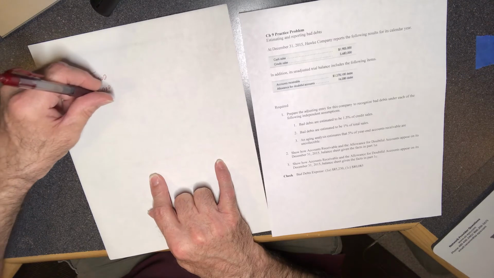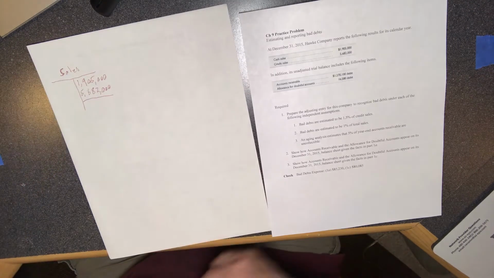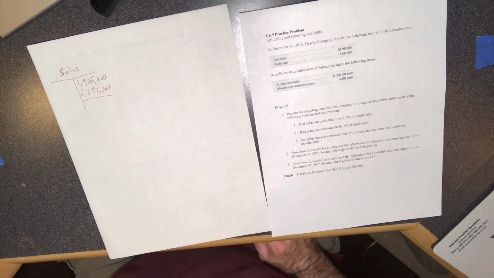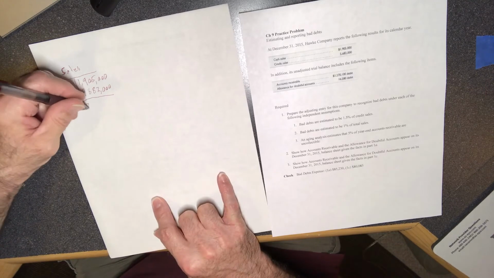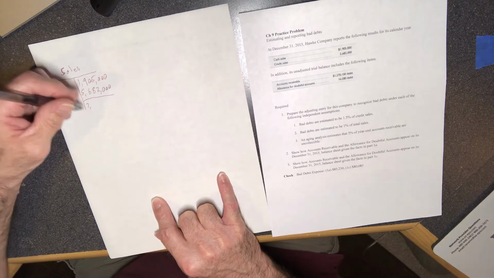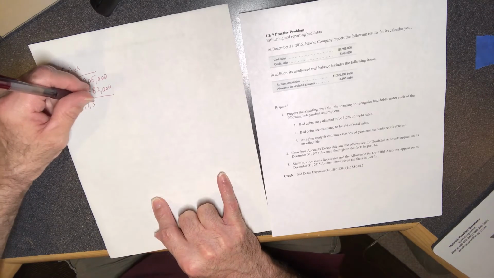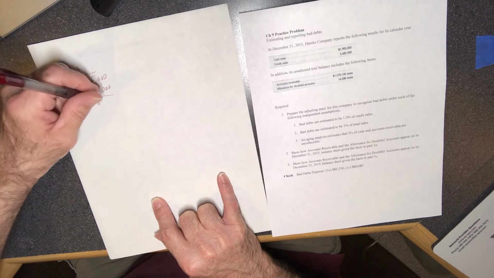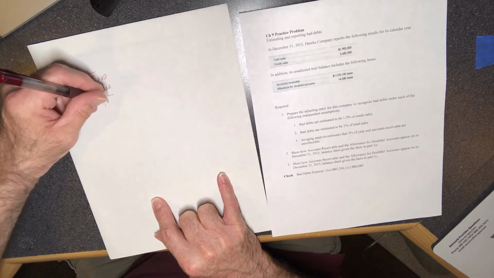Okay, there will be a total for that, and that comes out to be 1,905 plus 5,682 would be 7,587,000. Later on you'll see why I'm doing this.